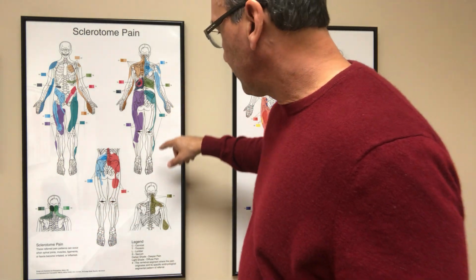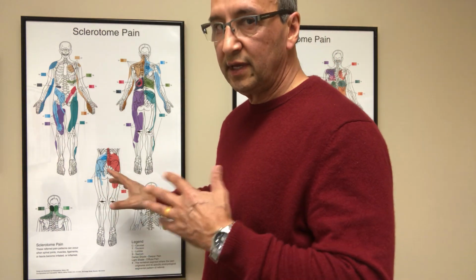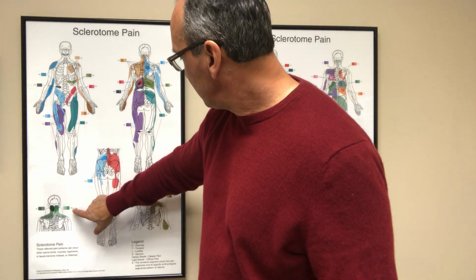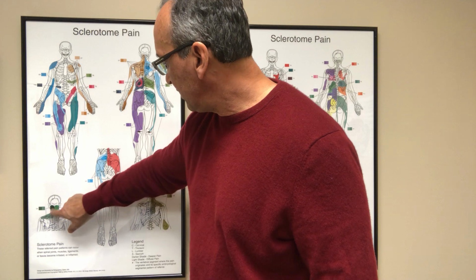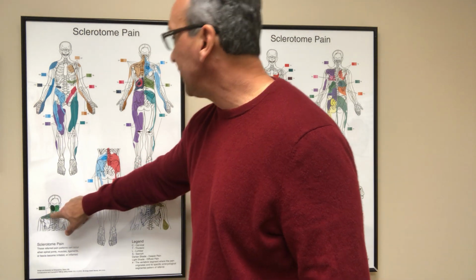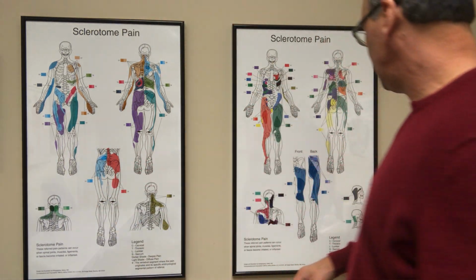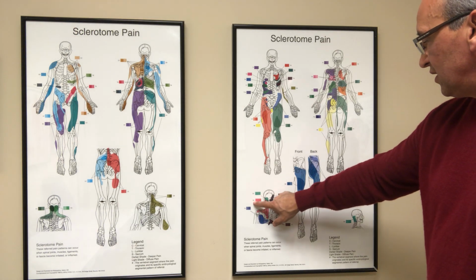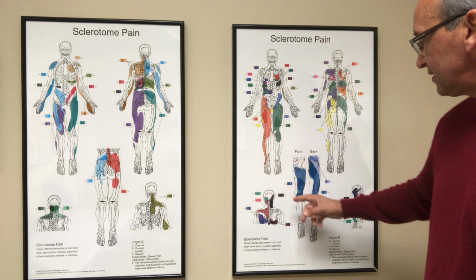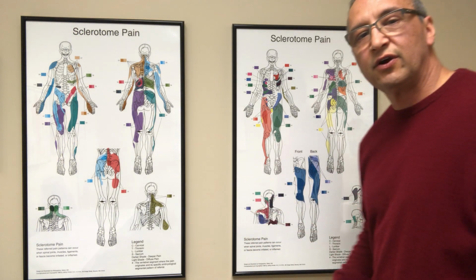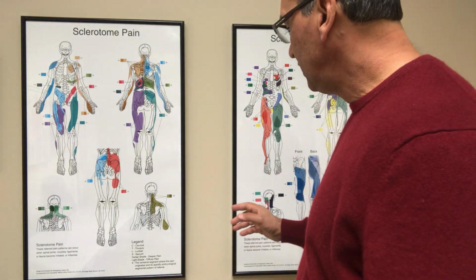I'm going to stick with the upper neck and shoulder area. C3 is in the upper neck and shoulder area. If you look over here, this red area here is C6, again, more or less, and these vary a little bit from person to person.